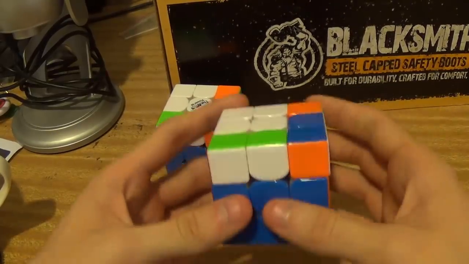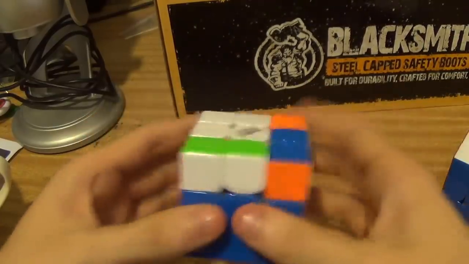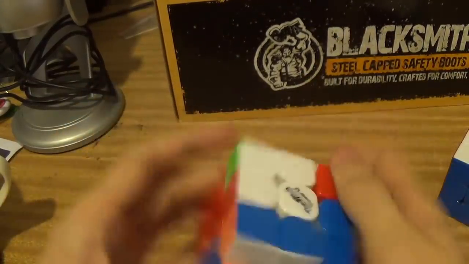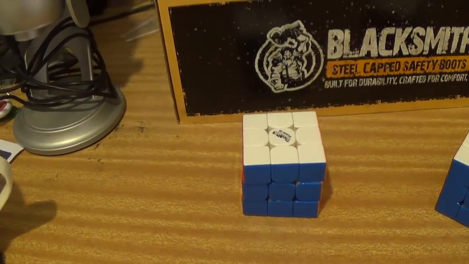Nothing to talk about last layer. He did this, you know, anti-sune, and then you got J-perm. I have no issue whatsoever with him doing either of those. So that was solve 1, now we're going to move on to solve 2.